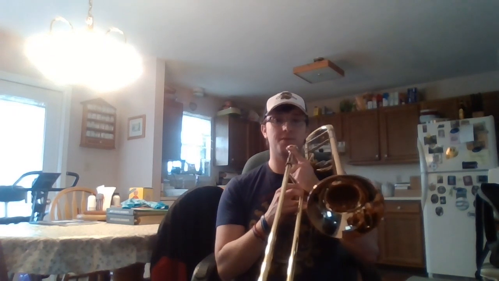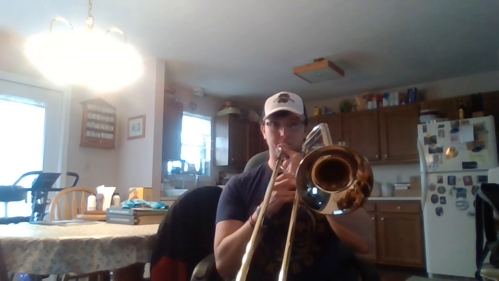So I'm now going to play the same scale, the C major scale, using this trigger first position C. I'll take it a little slower so you guys can see how it works. So here's the beginning.